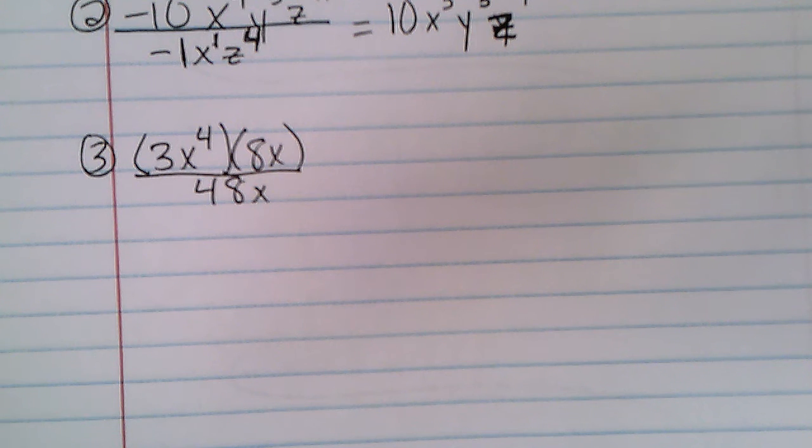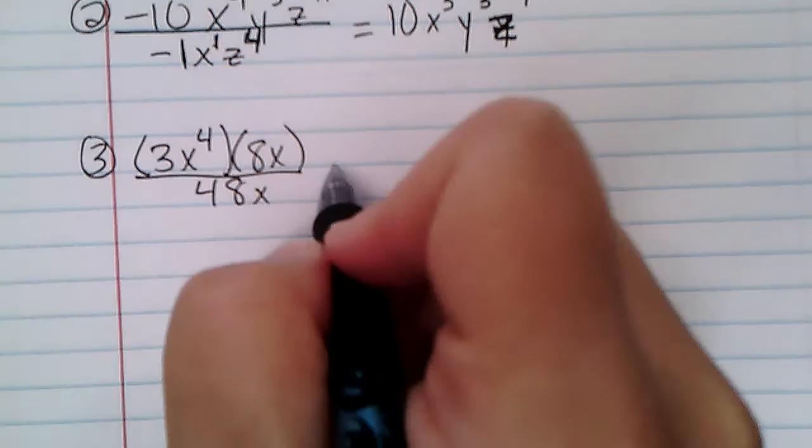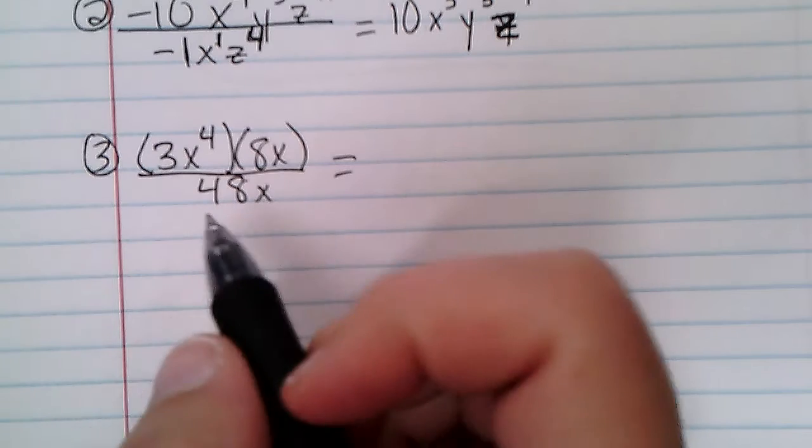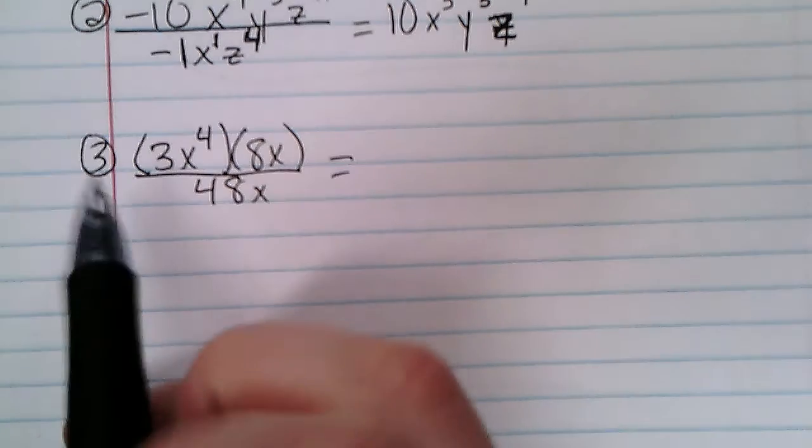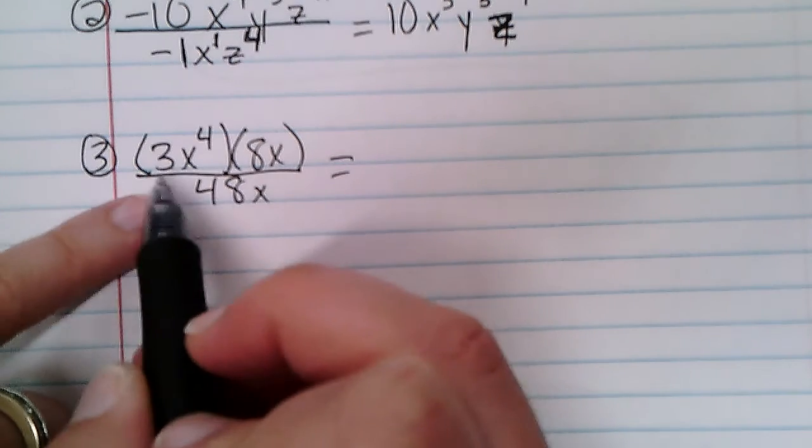So for number 3, I've got some simplifying to do. I can't divide until that top is simplified. So parentheses just mean multiplication, and we are back to monomials, so we're not going to be foiling this. This is not FOIL method. So this is just straight up multiplication.